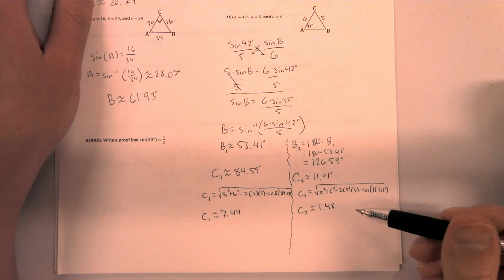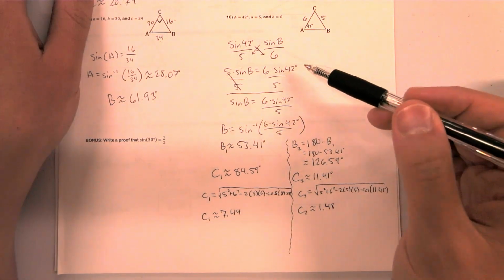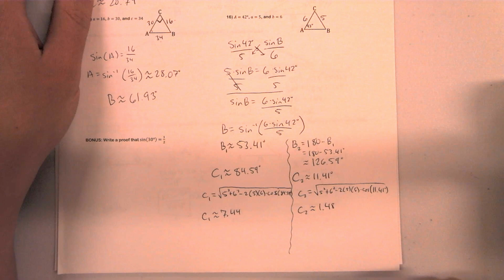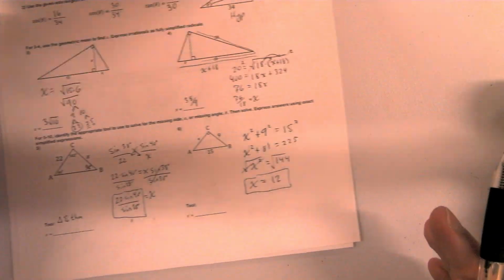So there you have it. We've got this triangle solved with both possibilities. And that is the Chapter 8 test.